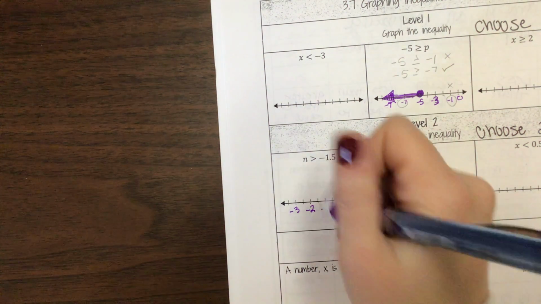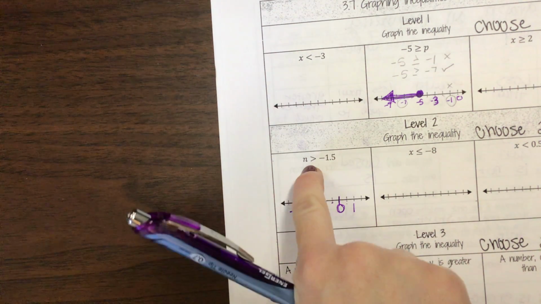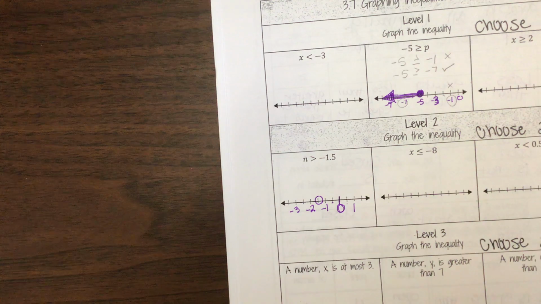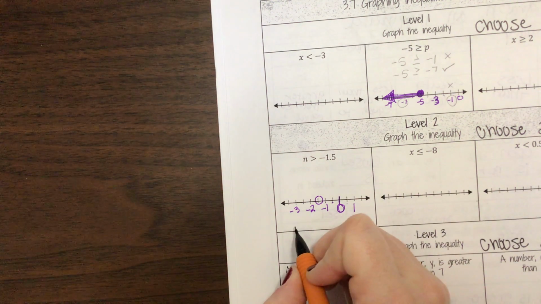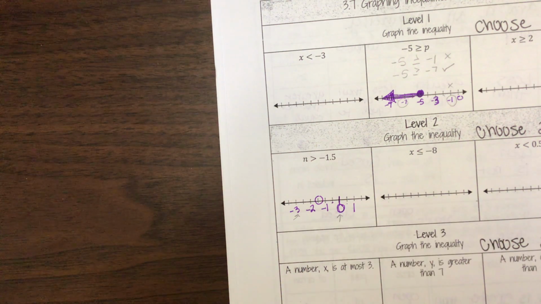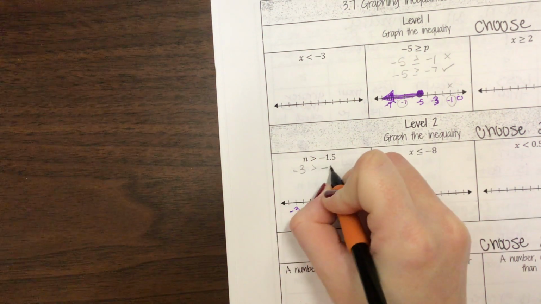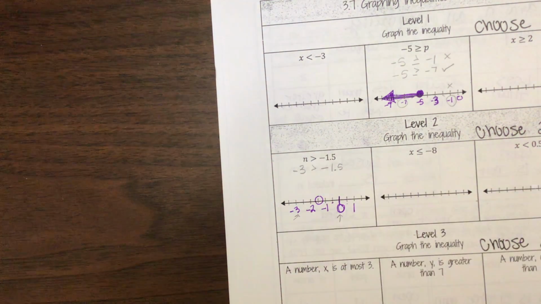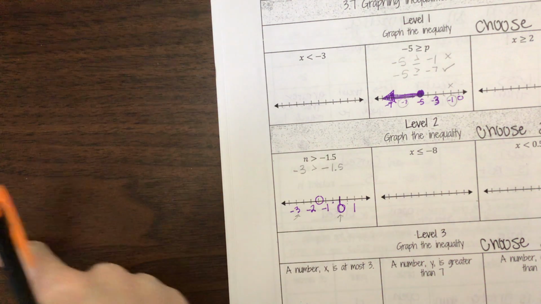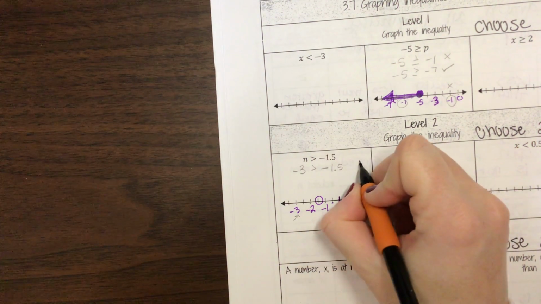So my circle goes on -1.5, and it stays open because there's not an equal to part. And then I need some test points. So let's test -3 and 0. So -3, is that greater than -1.5? No, remember anything this way actually gets less and less and less. So that is not true.